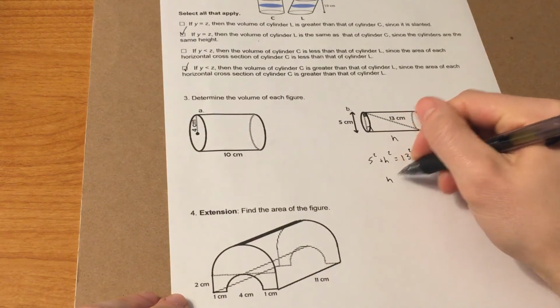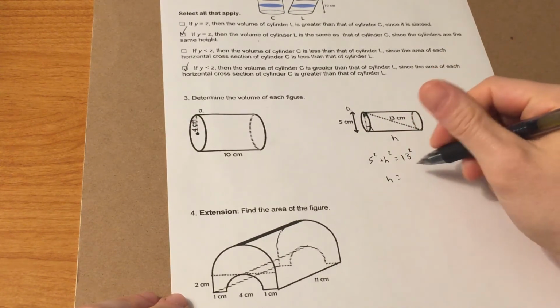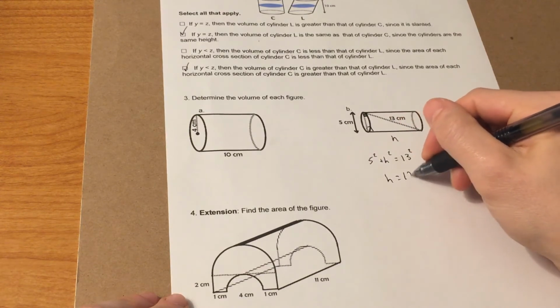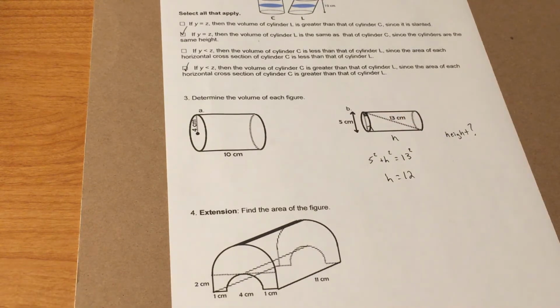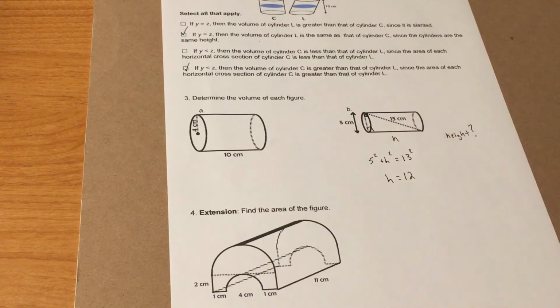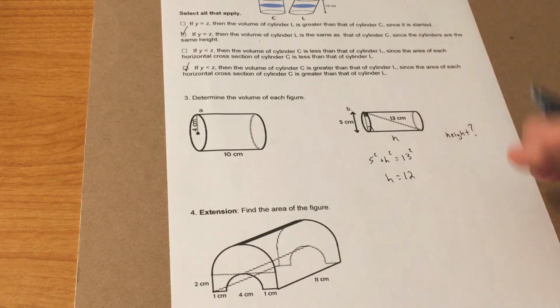You might recognize this as a Pythagorean triple. If you use some math to work this out, you would come up with H is 12. You can then use that to find the volume of that cylinder. I'll let you guys do that one on your own. Just want to show you that trick involving finding the height when they give you the diagonal.